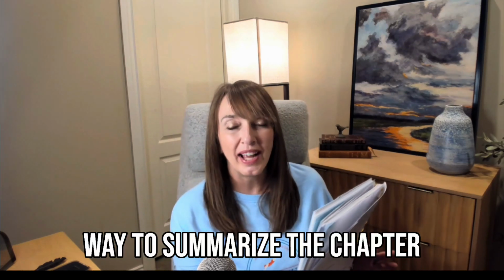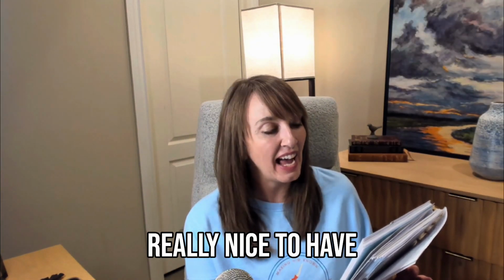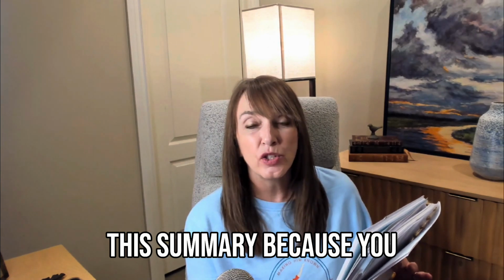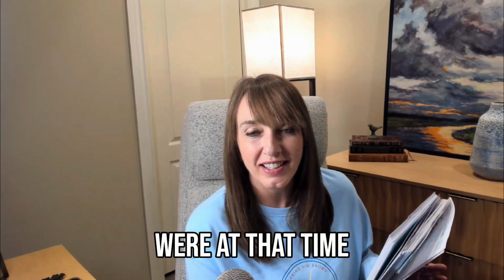As you can see, the chapter map helps you dive deep into the Word of God. It is a great way to summarize the chapter, and it's really, really nice to have this summary because you can go back later and read through it and know where you were at that time.